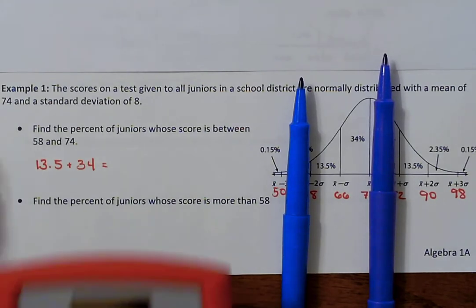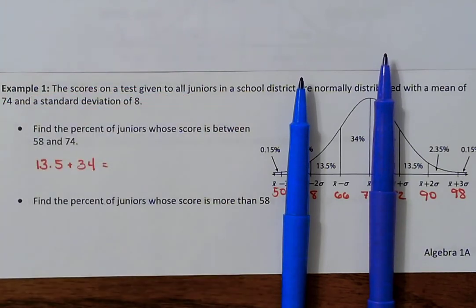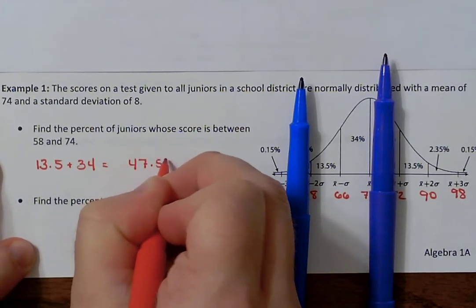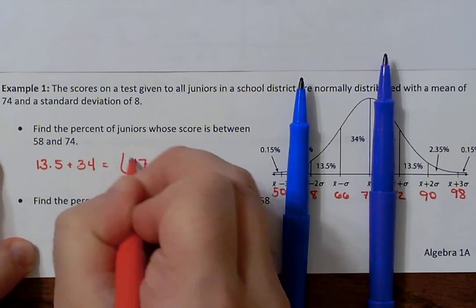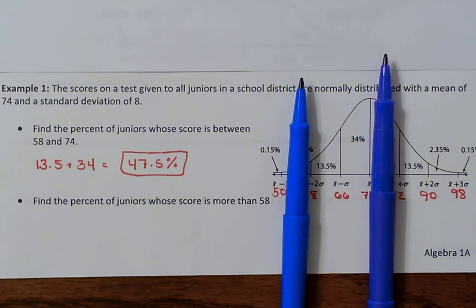So we take 13.5 plus 34, and we end up with 47.5. And that is the percent of juniors that scored between 58 and 74.